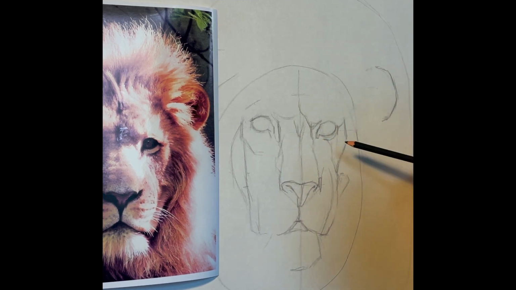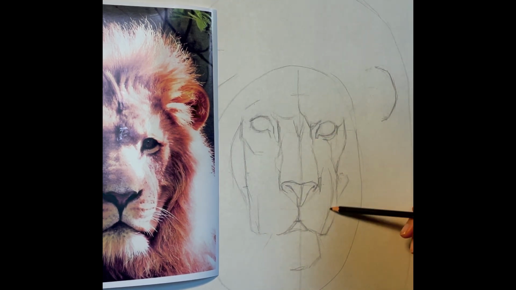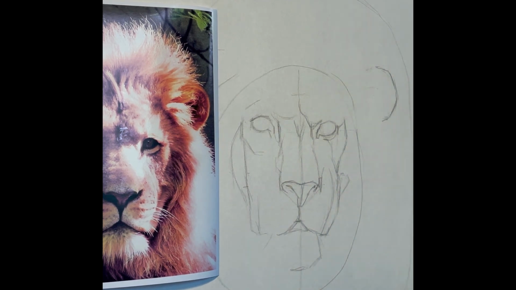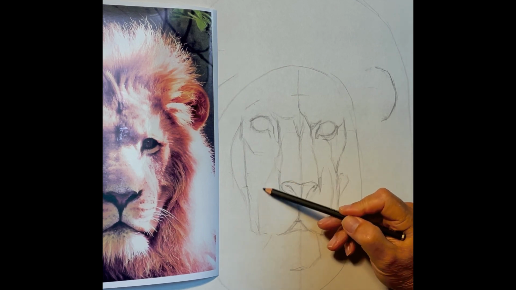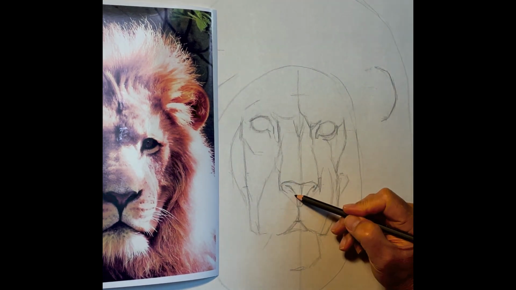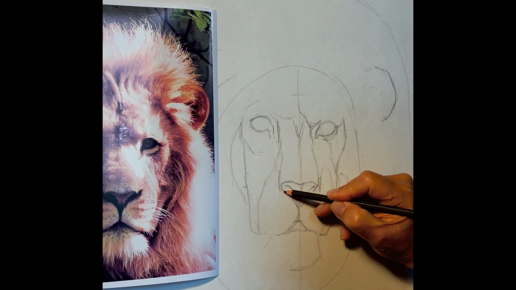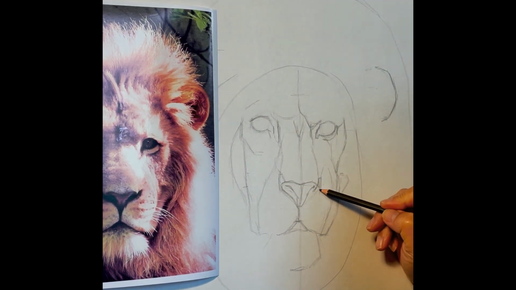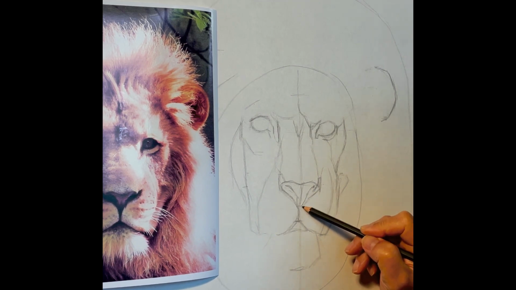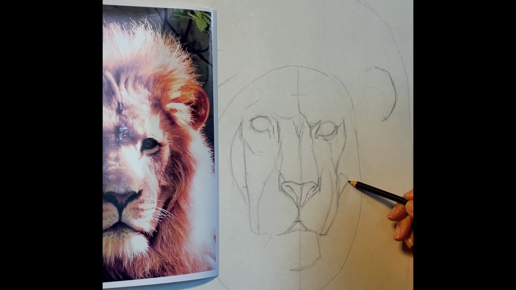At this point, I'm drawing all in straight lines to block in the shapes. I want to be able to block in where the nose goes, where the upper jaw is, the upper lip is, where my nose structure that goes back is. Those are all going to be blocked in with straight lines. But I wanted to go over that outside edge.